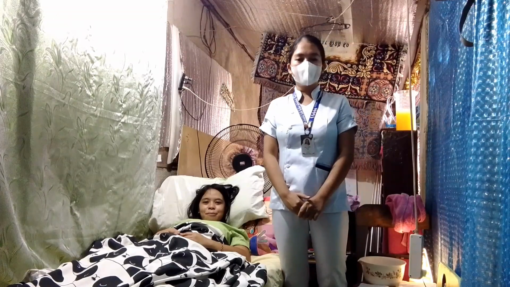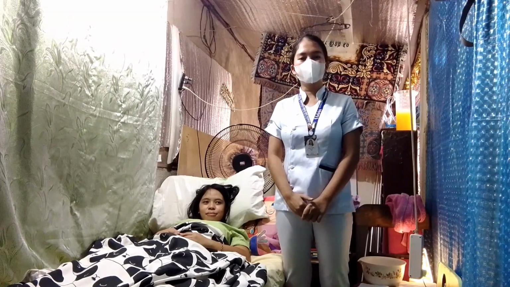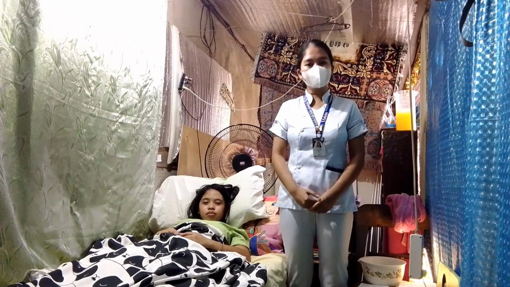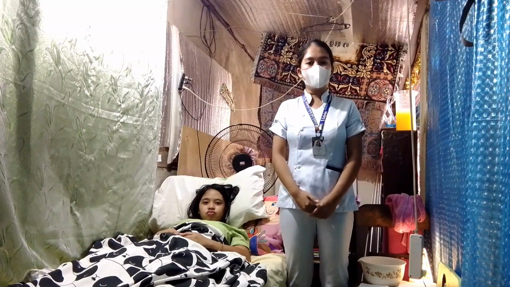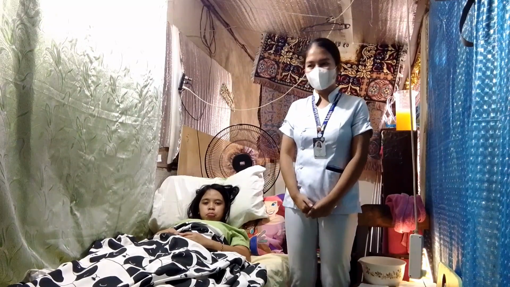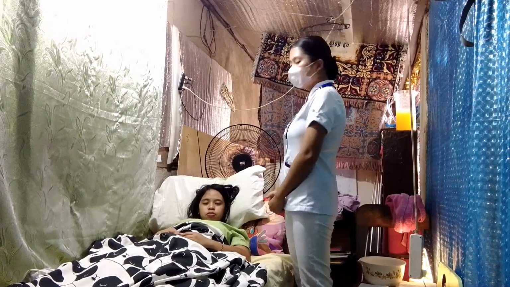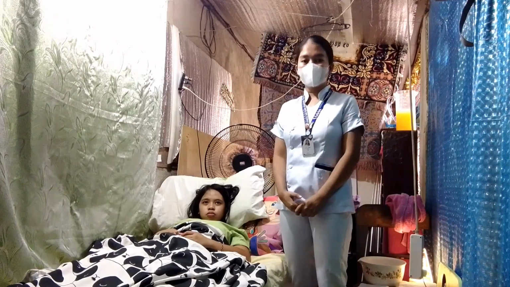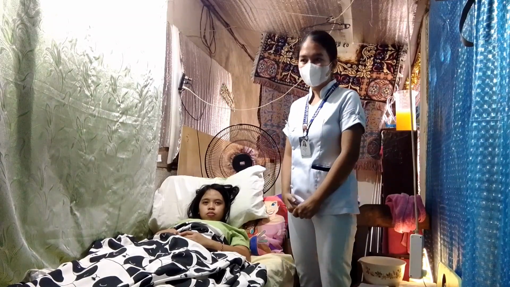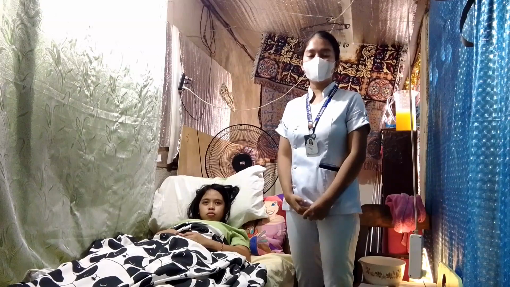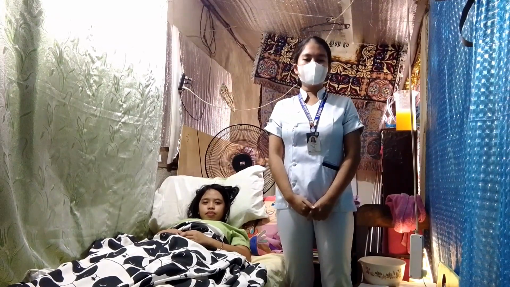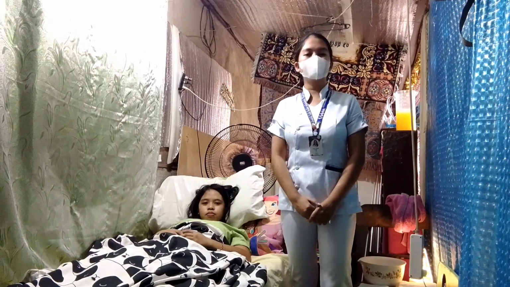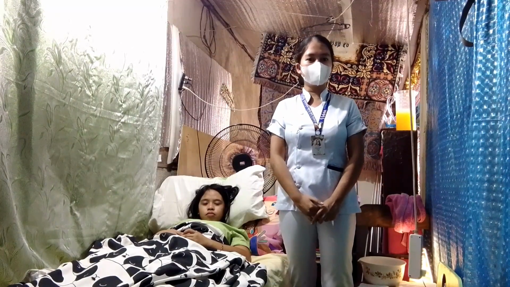So, this part is to verify the patient's identity and to ensure that the patient knows what we're going to do today and how she can cooperate. So, next is provide client's privacy. We can provide client's privacy by closing the windows, doors, or curtains. This is to ensure the patient's privacy and para comfortable ang patient during the procedure.